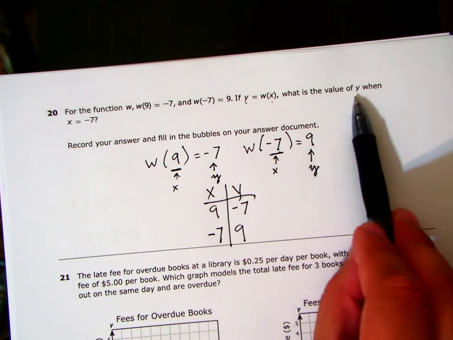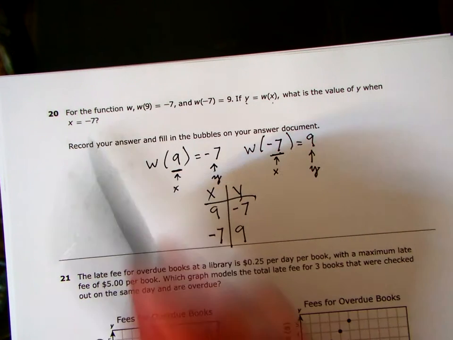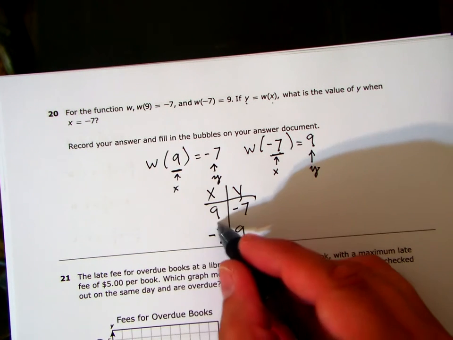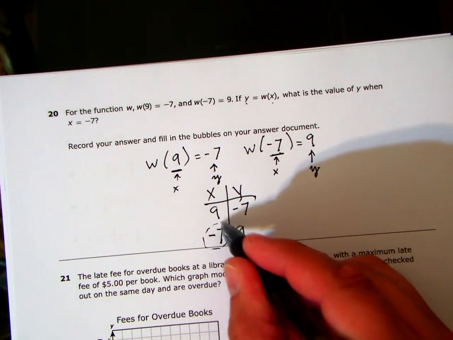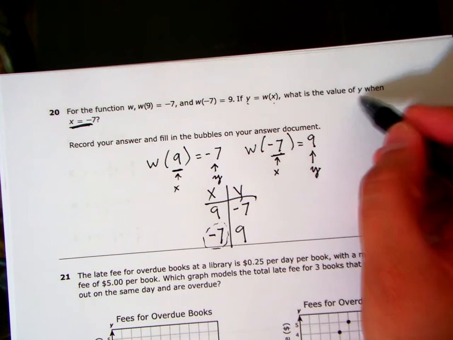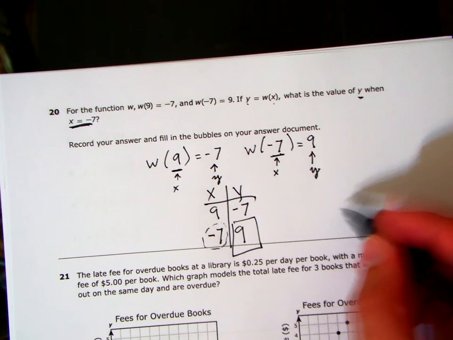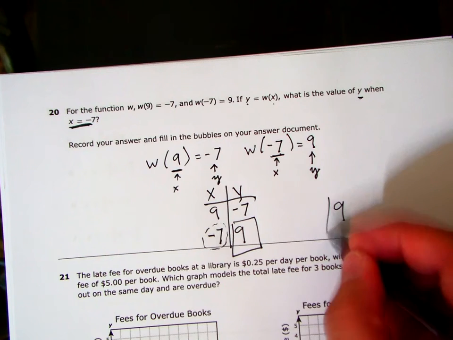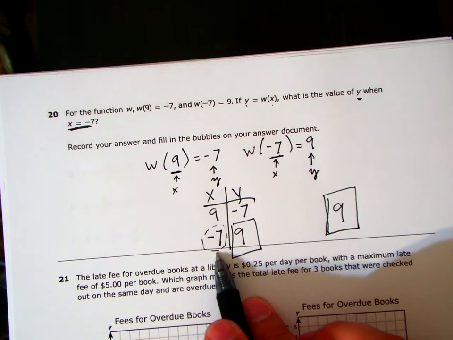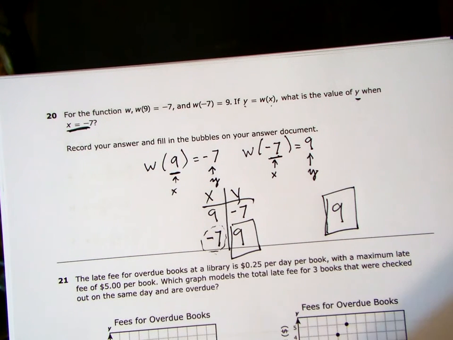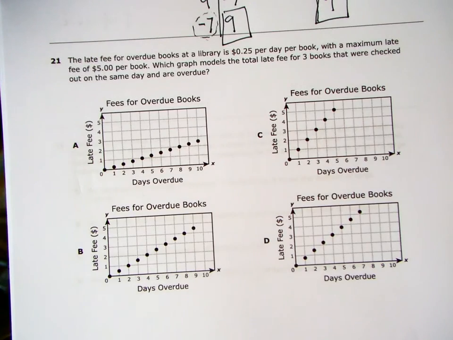What is the value of y when x is -7? Let's find out. So here's -7. X is -7, that's what they said, right? They want to know what y is. Y is what? 9. That's the answer. Y is 9 when x is -7. Look at that carefully. Now 21.